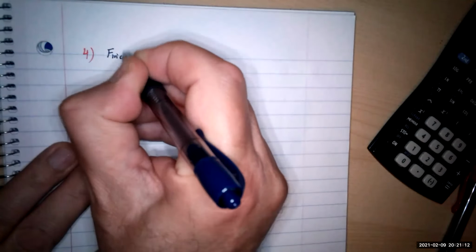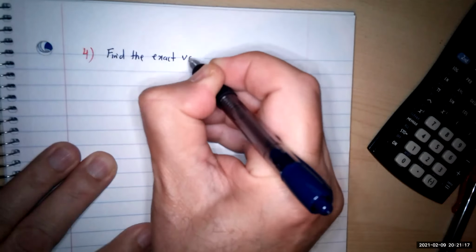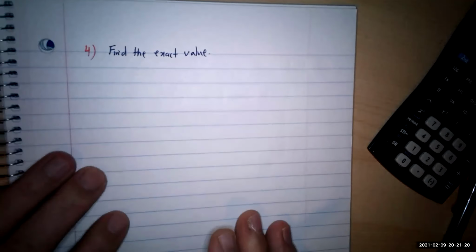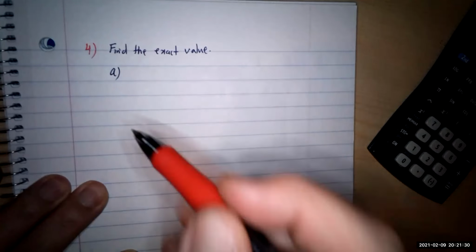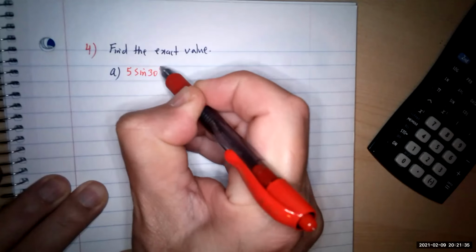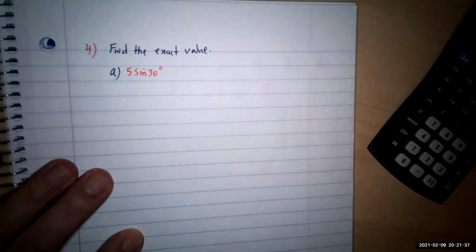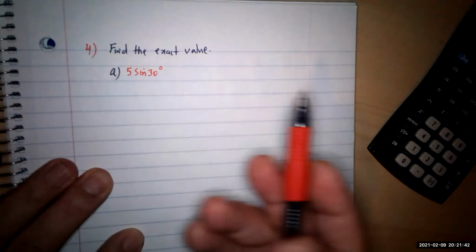Okay, so they want you to find the exact value. You substitute, there's going to be a radical, you take care of it. So the first part is the 5 sine of 30 degrees. So this means 5 times the sine of 30 degrees, order of operations. You find the sine of 30 degrees first, then you multiply by 5. It's like 5y.